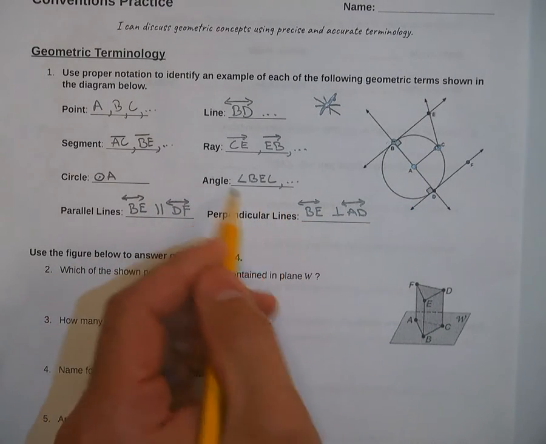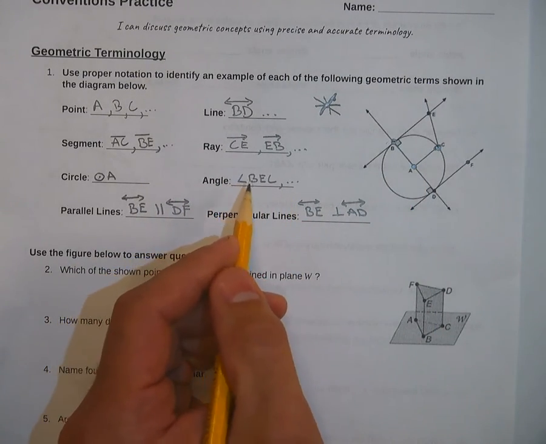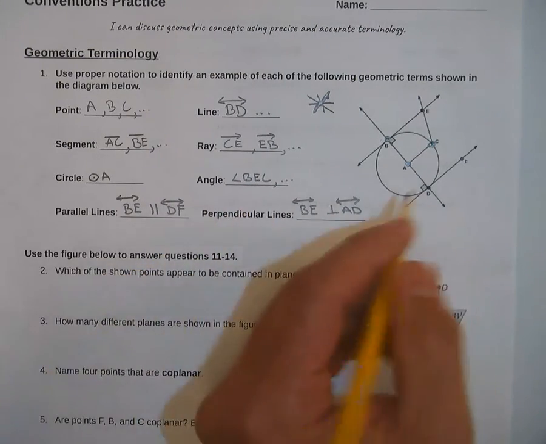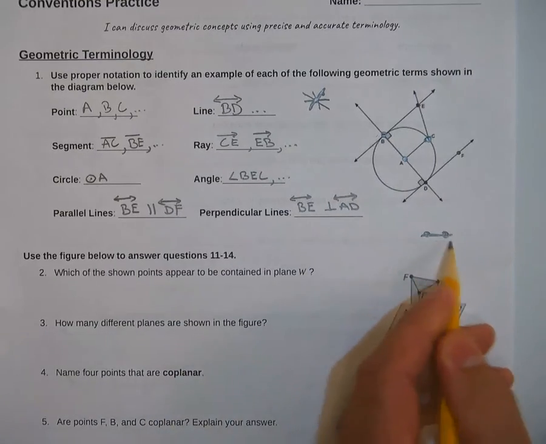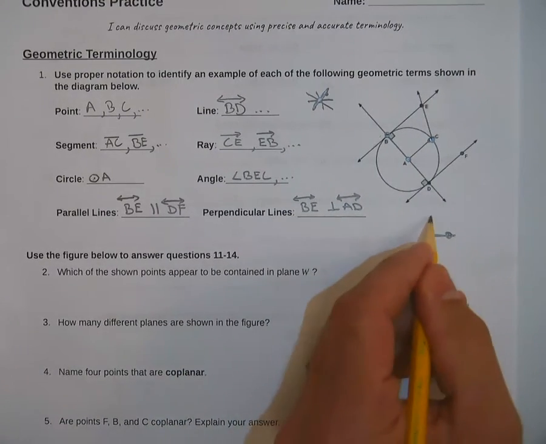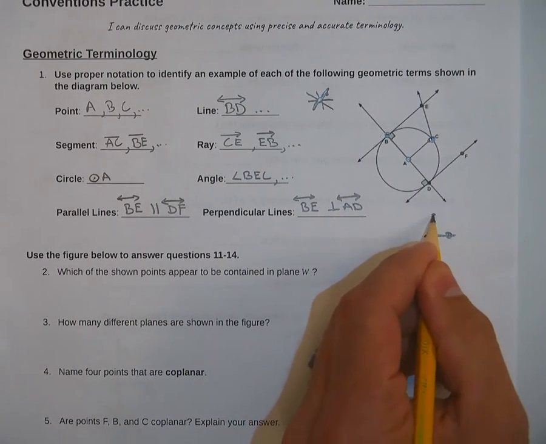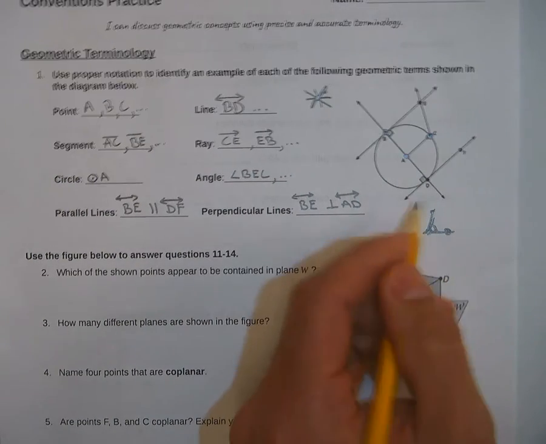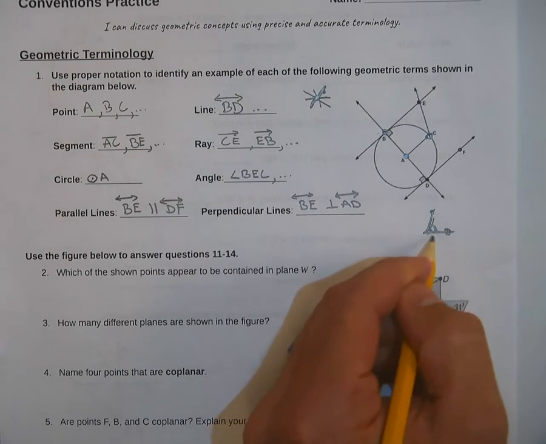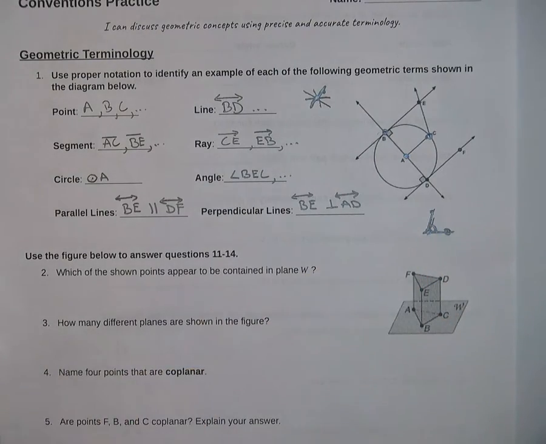Now, angles. Oh my gosh, do people mess up angles? Angles are made from 3 points. Again, kind of like a line needing 2 points. I can't make an angle just out of 1 or 2 points. I need a third point to draw a second line segment to. And that's what forms the angle. So you use those 3 points that make the angle to name the angle.